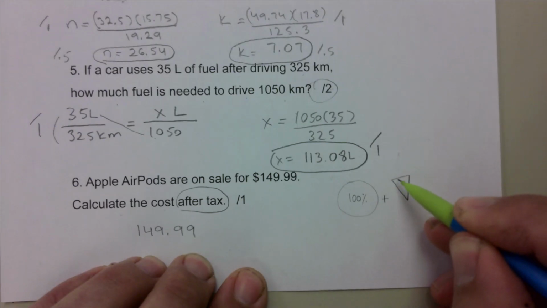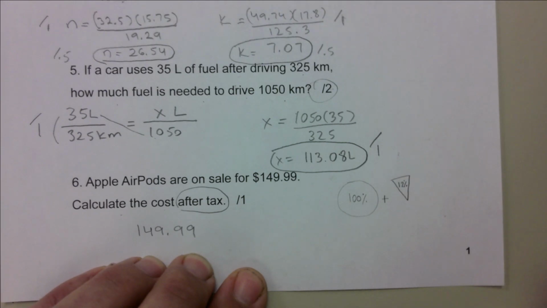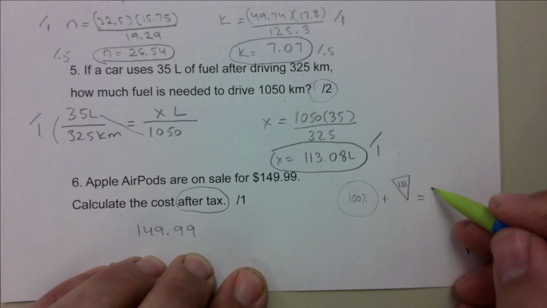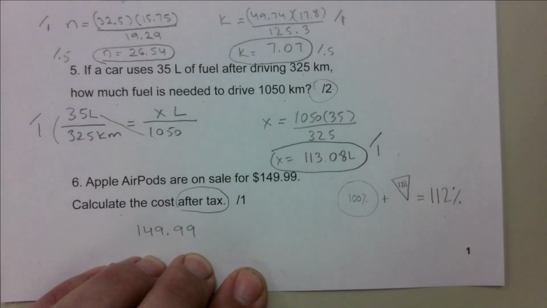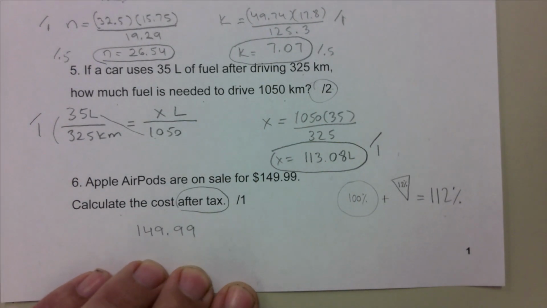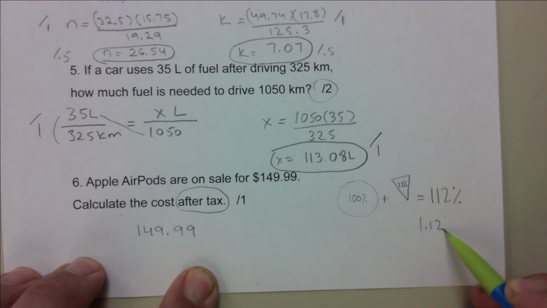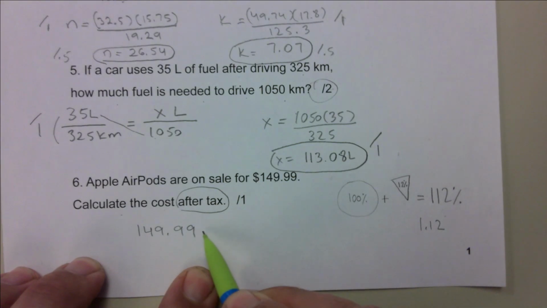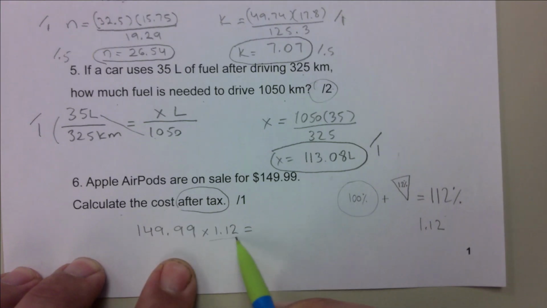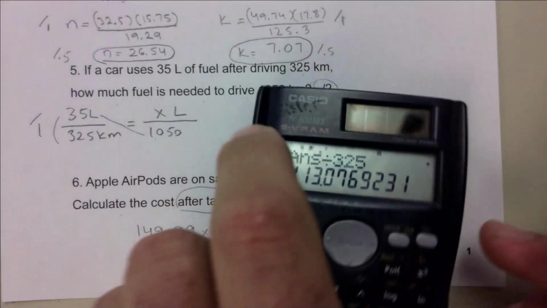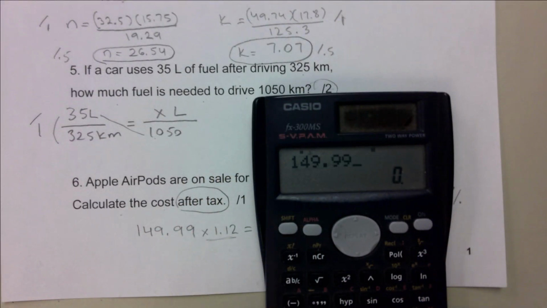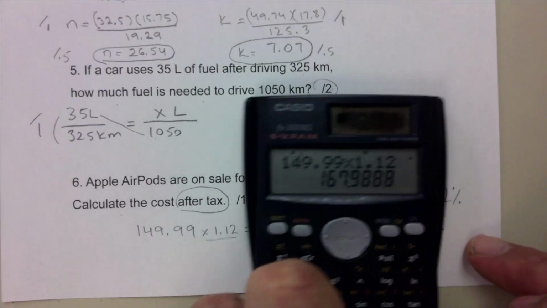12, right? It's almost like a slice of the pie. So how much are you paying altogether? 112%, right? What's 112% as a decimal? 1.12, yes. So really, remember this, guys. You go to the store, you want to buy something, multiply that something by 1.12, and you know how much you're going to have to give to the cashier with taxes included. Okay? So you go 149.99, 167.99.